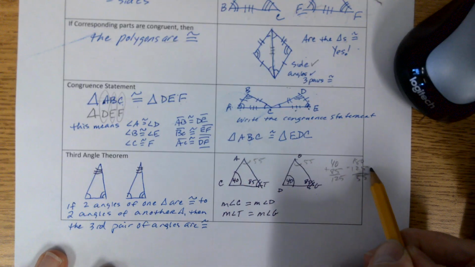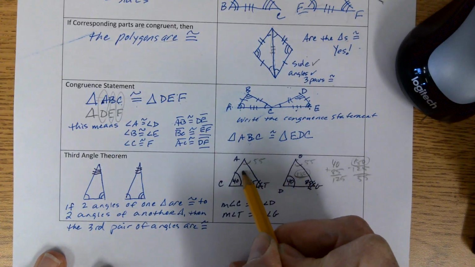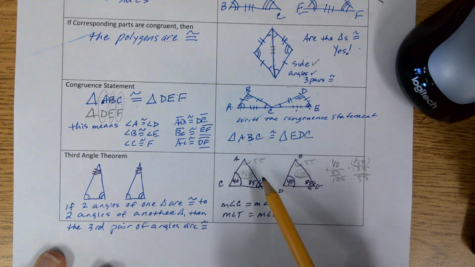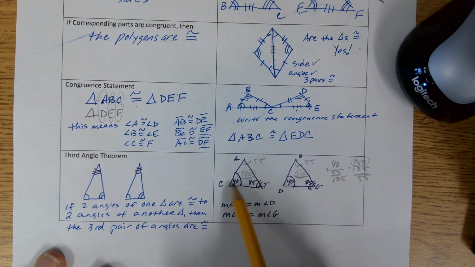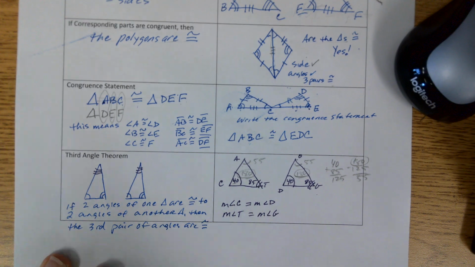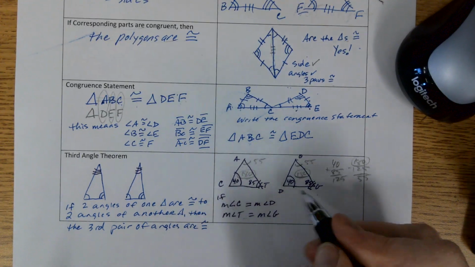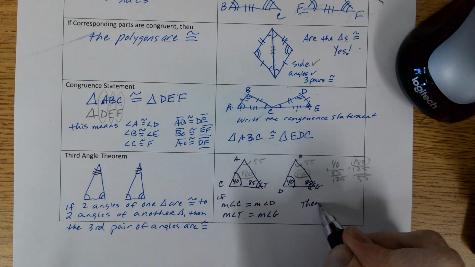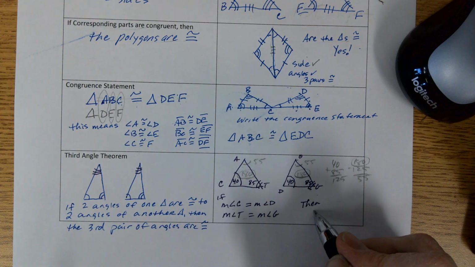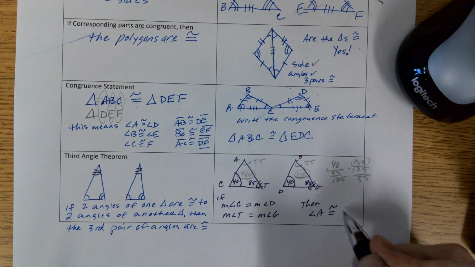I know the golden rule is 180 for a triangle. Because 180 is my golden rule, whenever I subtract the same amounts, what is left over is always going to be equal to each other. So when two pairs of angles are congruent, then this third angle, angle A, has to be congruent to angle O.